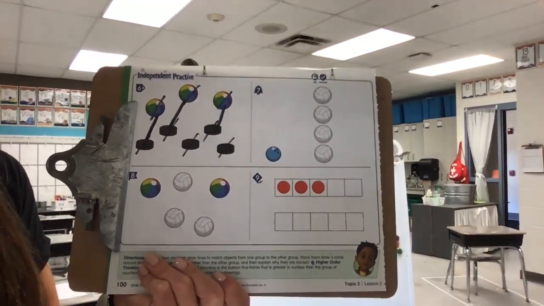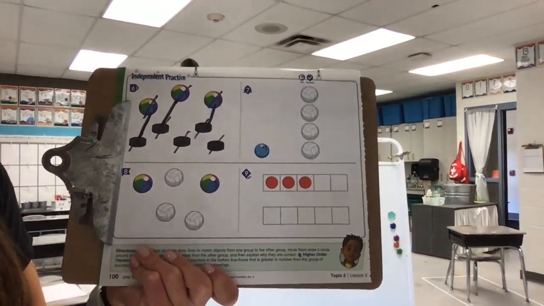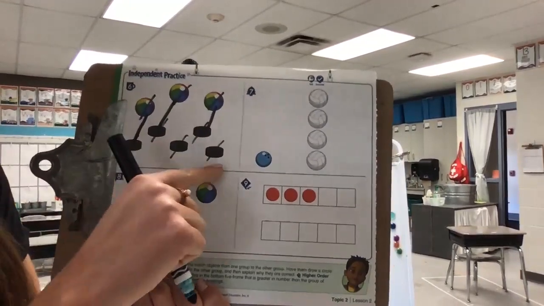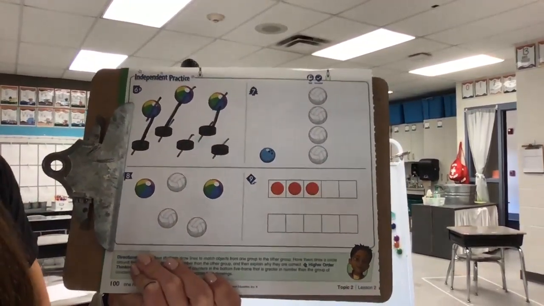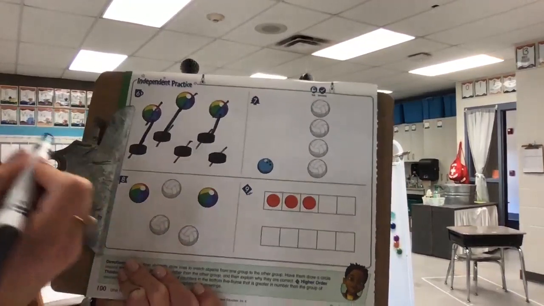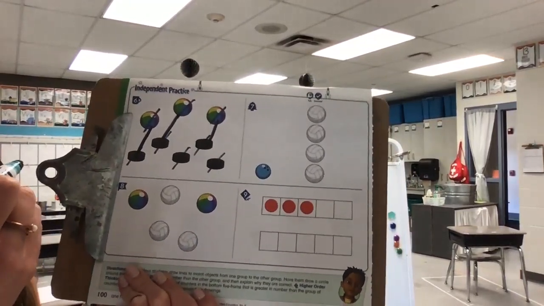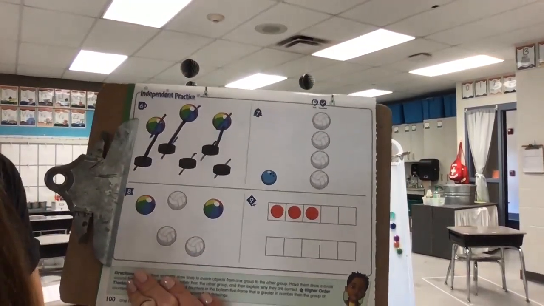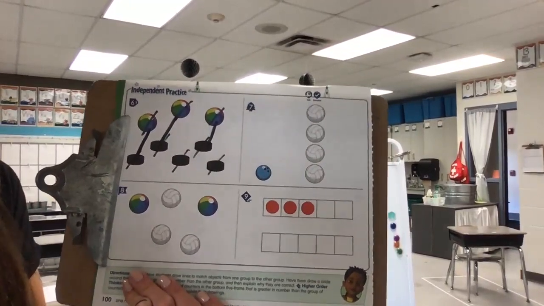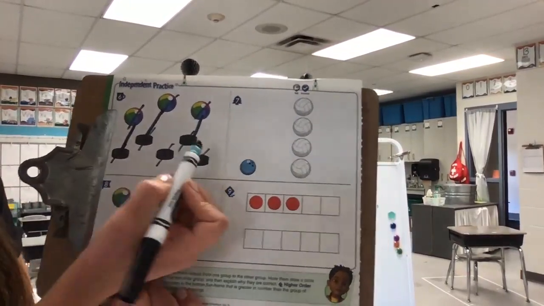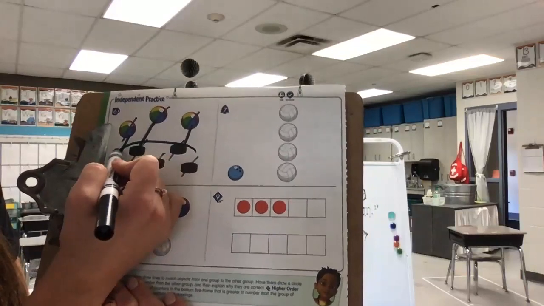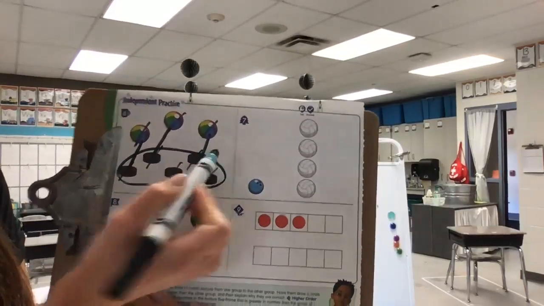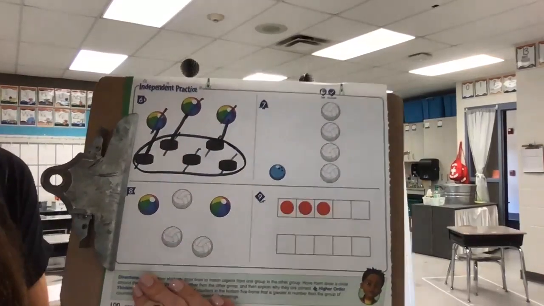So each of those have a dancing partner, but are there dancing partners for these hockey pucks? No, sirree. So what do we know then? We know that the hockey pucks have more in their group. So we're going to circle the hockey pucks to show there's a greater number of hockey pucks.